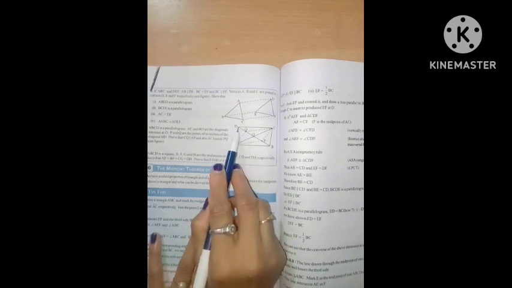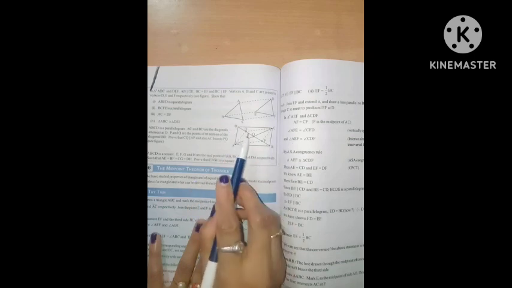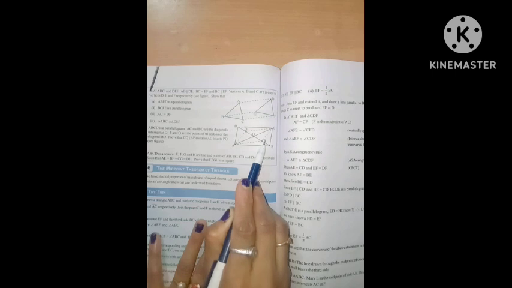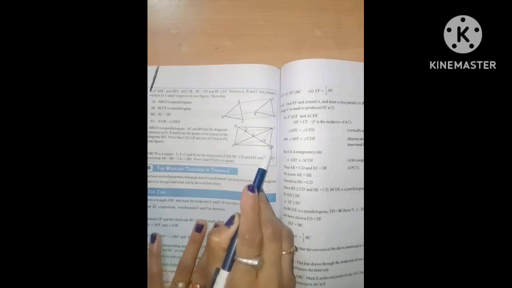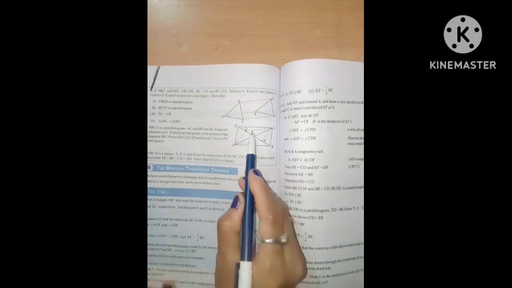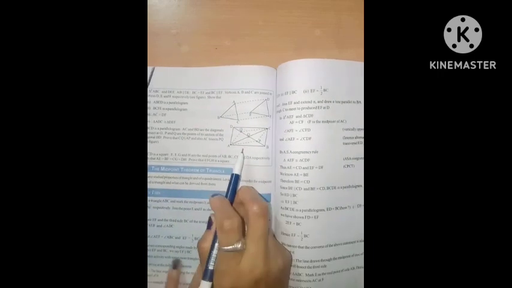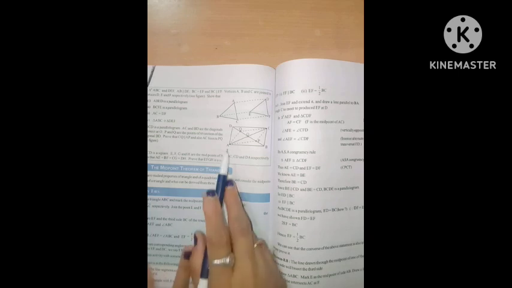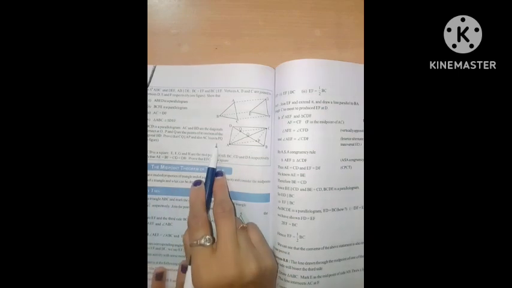Trisection means three equal parts. What are the parts? DQ is equal to QP and PB. Trisection means three equal parts on the diagonal BD. And how to prove this? CQ parallel AP, and also AC bisects PQ. How to show this? How will you prove this one?